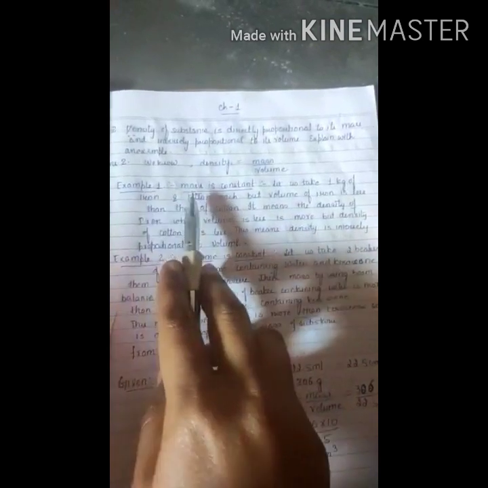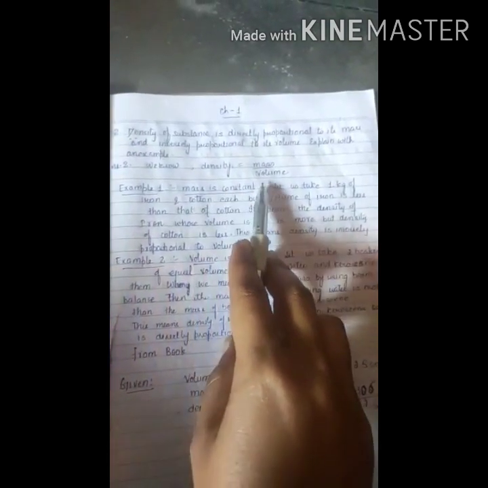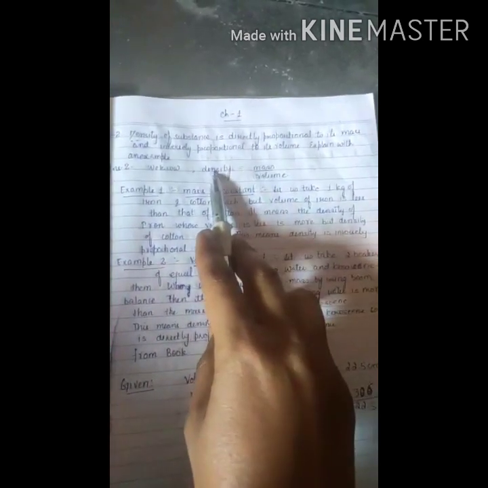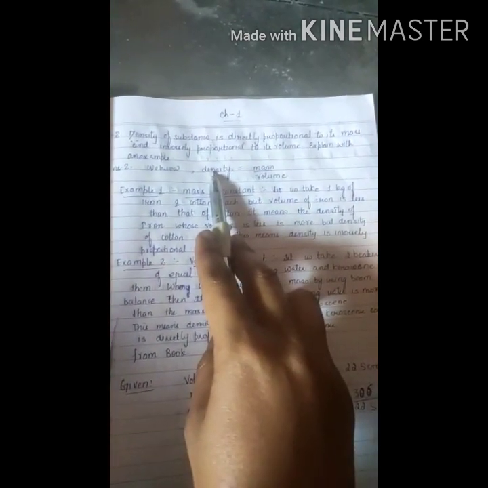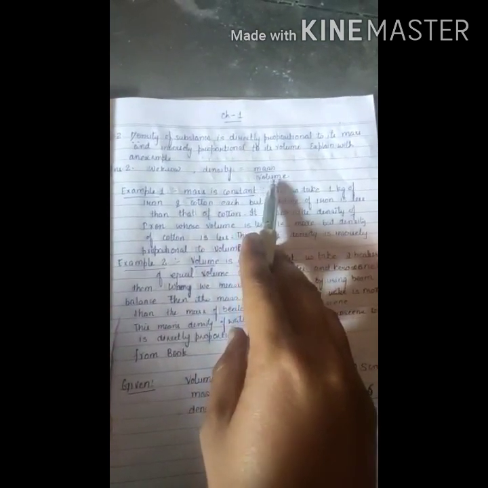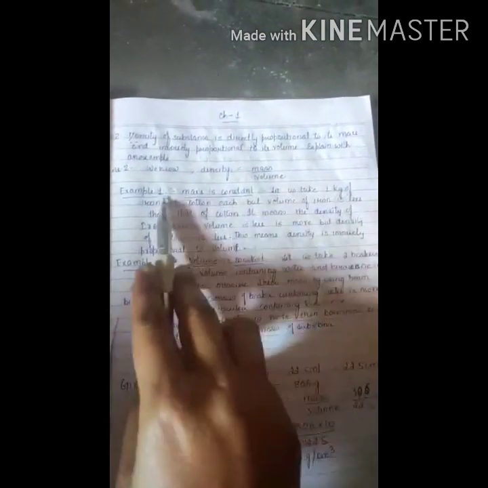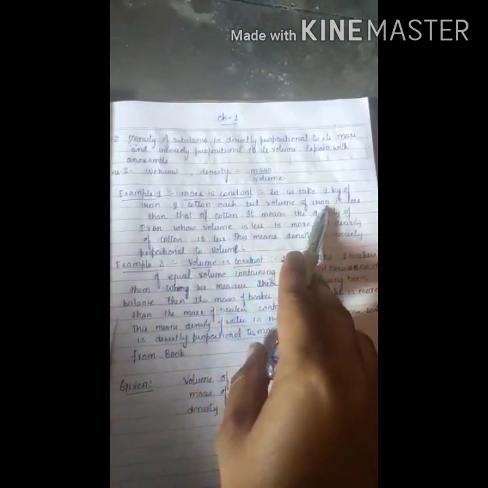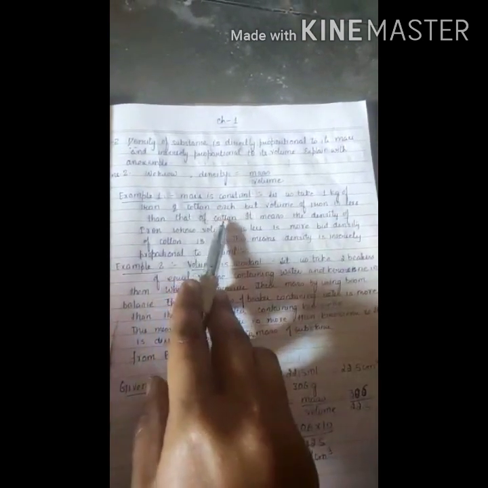Firstly, we take mass constant. Mass is fixed. That means we check how the density depends upon the volume of the substance. Let us take 1 kilogram of iron and cotton each, but the volume of iron is less than that of cotton.